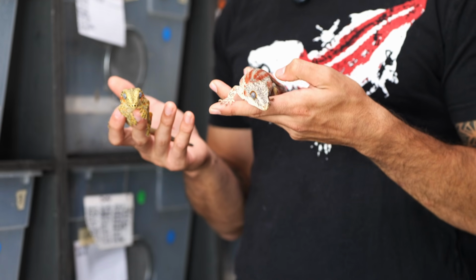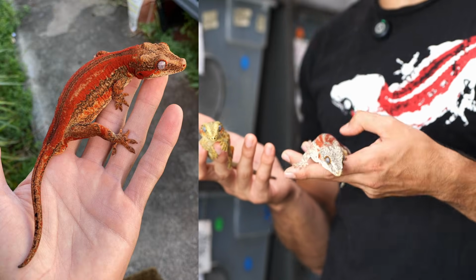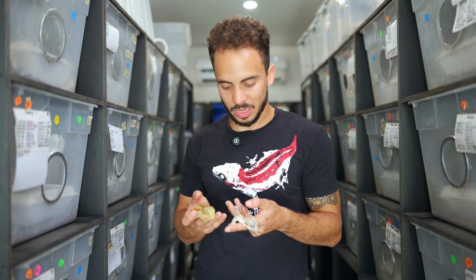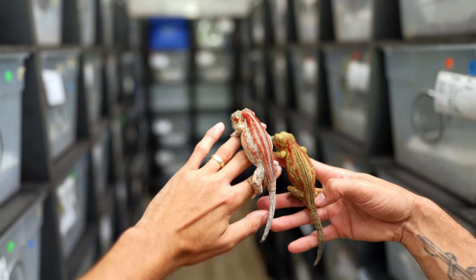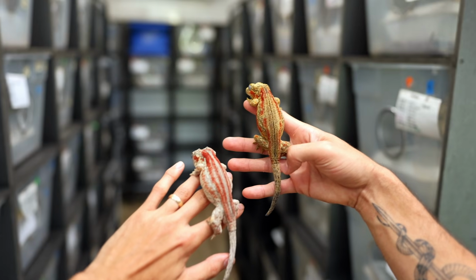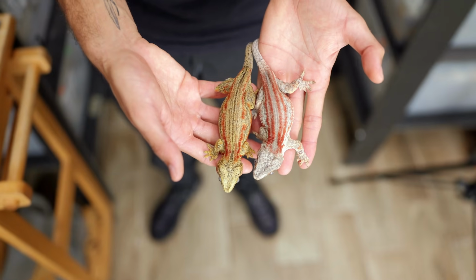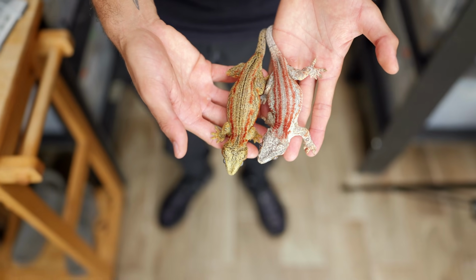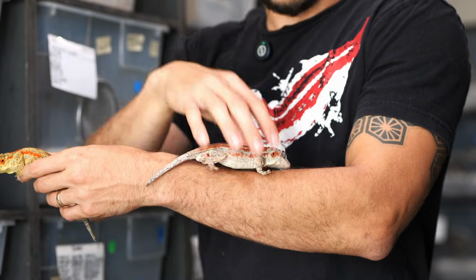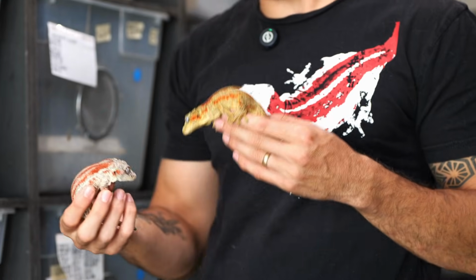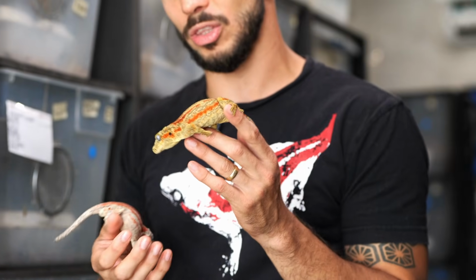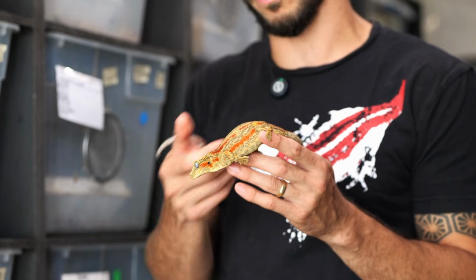Now, this is an older gecko. His color was a lot better when he was younger. It's interesting to see that some geckos, like this one, I would consider an orange quad striped, and this one would be a 6 striped, because when you count all the stripes, the 2 lateral stripes and then the 4 dorsal stripes, you get 6, whereas this girl doesn't have those 2 mid-dorsal stripes running down the middle of her back.